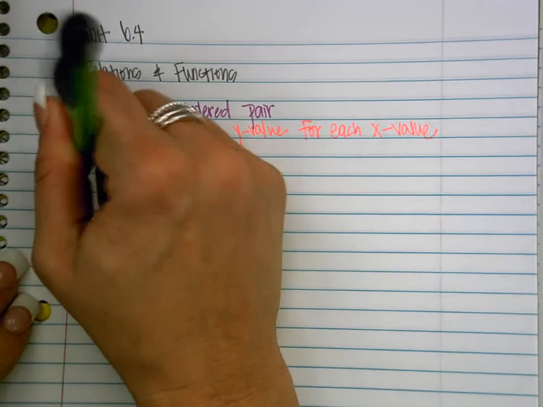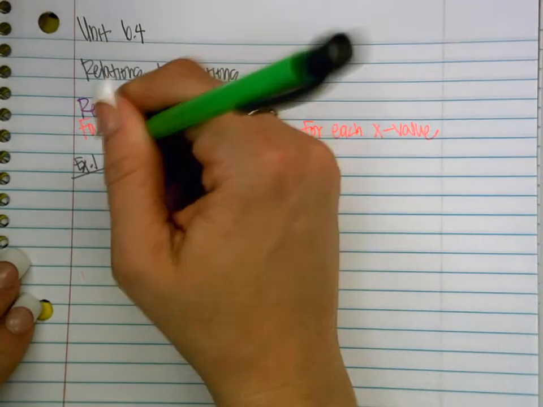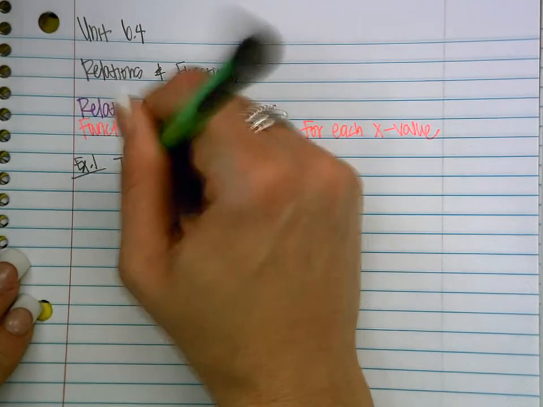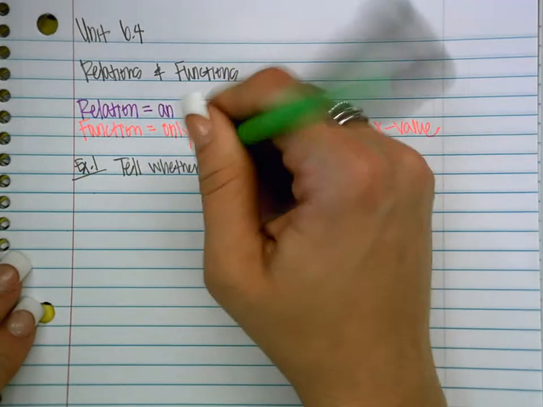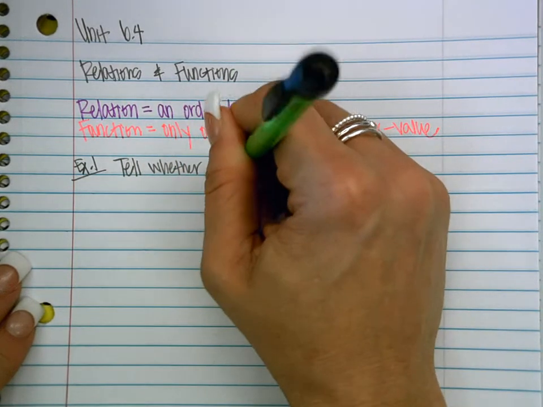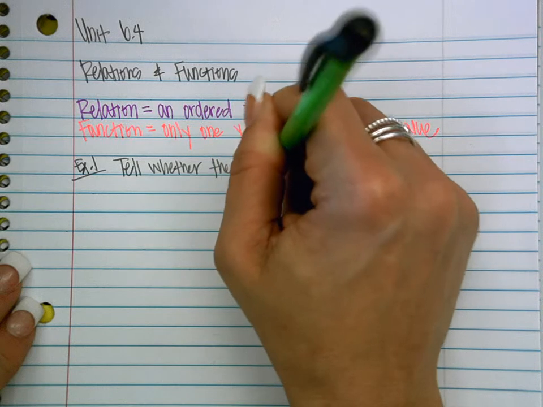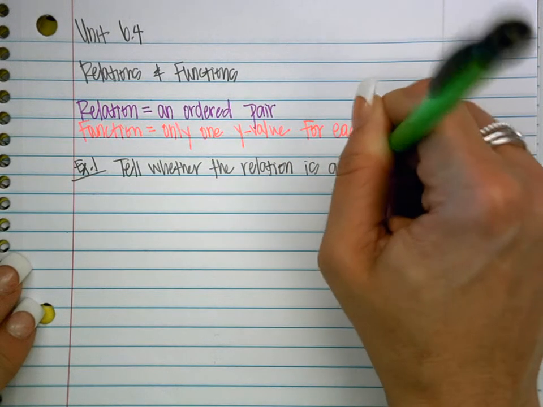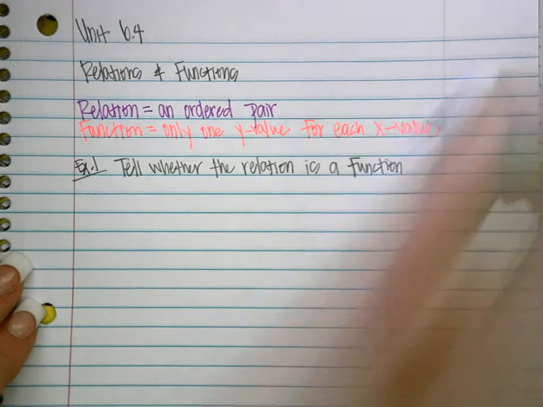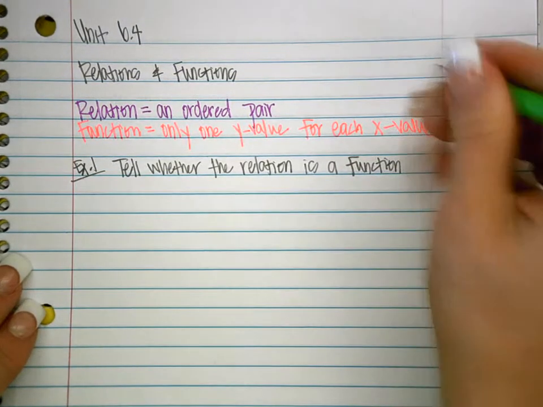So the first part of what you're going to do for number 1, I would like you to determine whether the relation is a function. Okay, you have done this before.